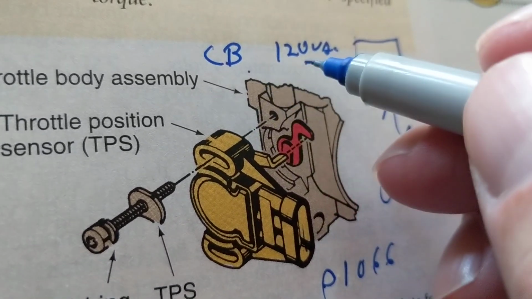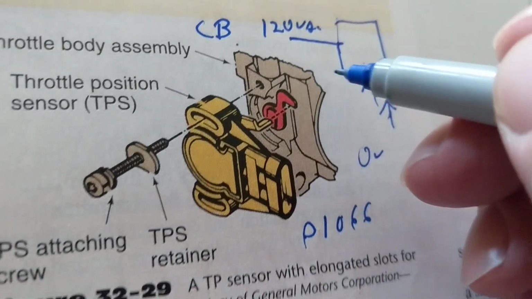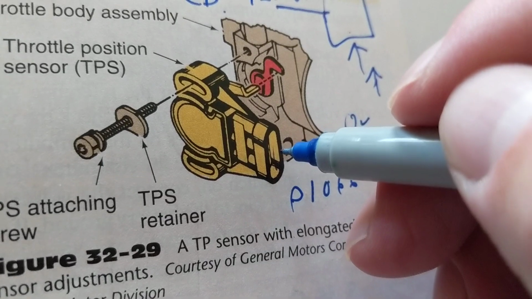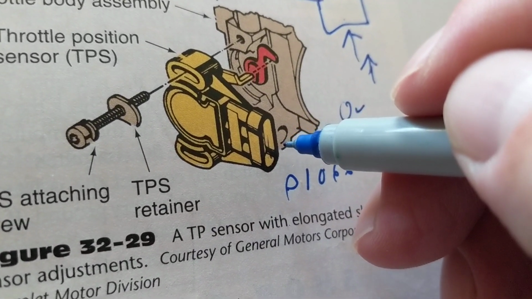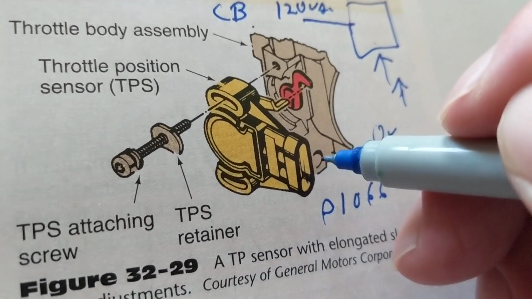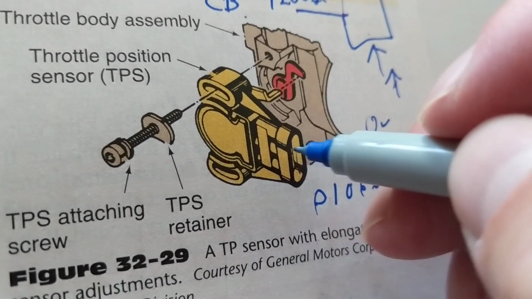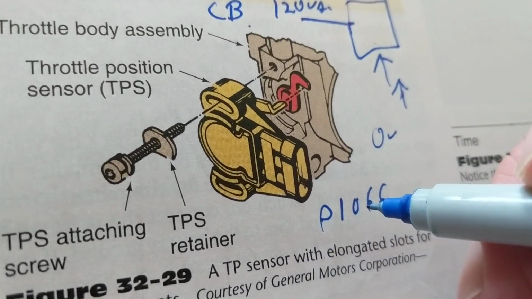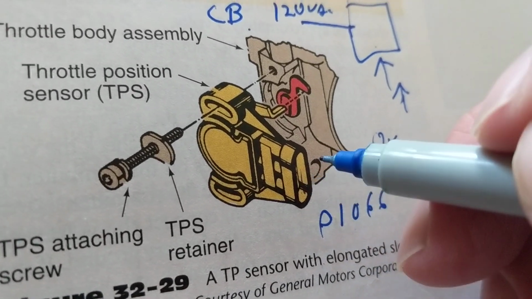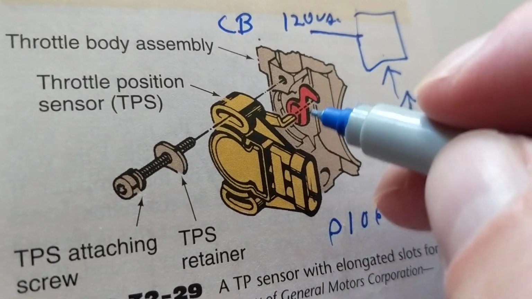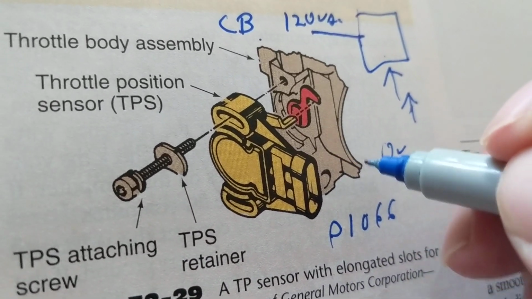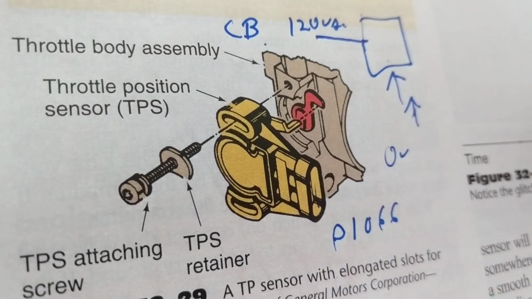First, we have to make sure it has the voltage. How does that relate to our problem? Well, TPS sensors, like I said, get 5 volts from the computer, ground, and a signal back to the computer. We have to check for these voltages. It's just not enough to say, okay, TPS sensor, that's the code, let me change it. Oxygen sensor code, that's the problem, change the oxygen sensor. No, that's not what the scanner is trying to tell you. Its purpose is to direct you, out of all the sensors in that car.